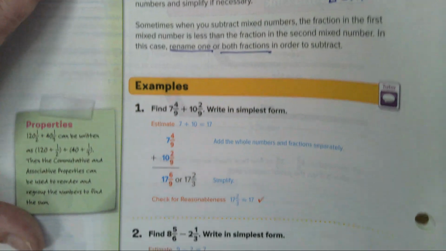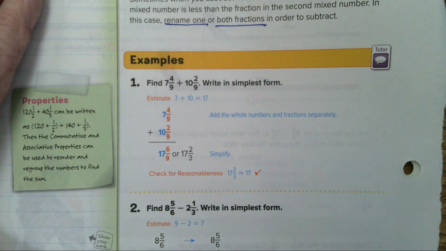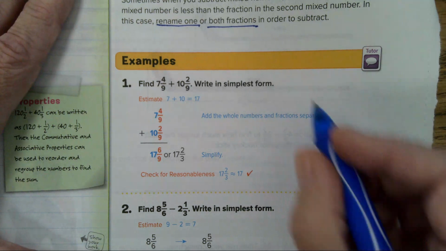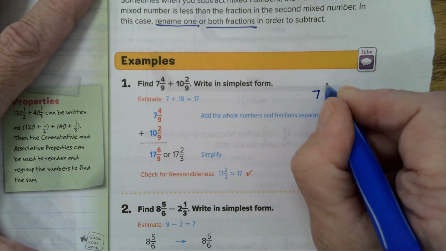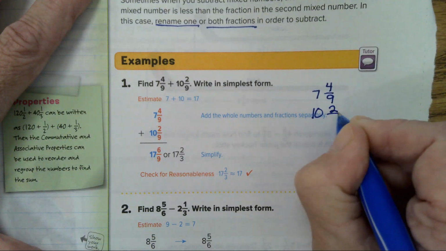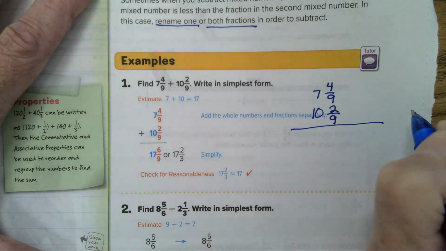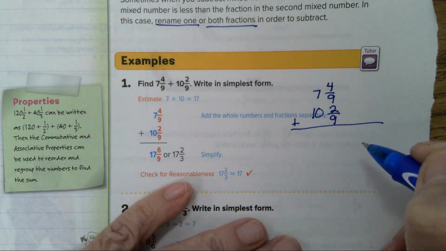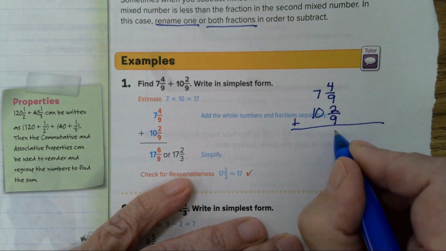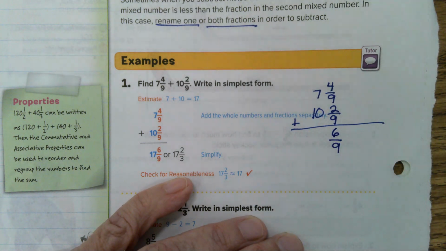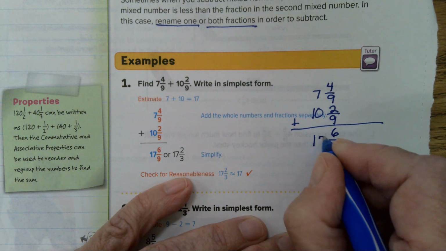In this case, you have to rename one or both fractions in order to subtract. Let's look at example 1. Now we're going to rewrite it to the right, so get ready for your pencils to move. So 7 and 4/9 plus 10 and 2/9. I like writing mine vertically. Now this one is pretty easy. Our denominators are the same. 4/9 plus 2/9 is 6/9. And now you add your whole number 7 plus whole number 10 is a whole number 17.